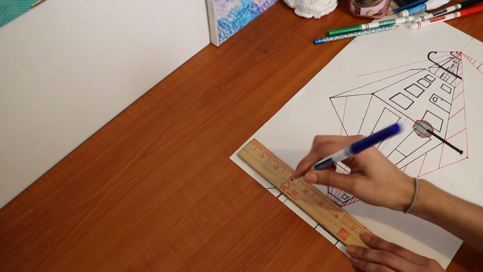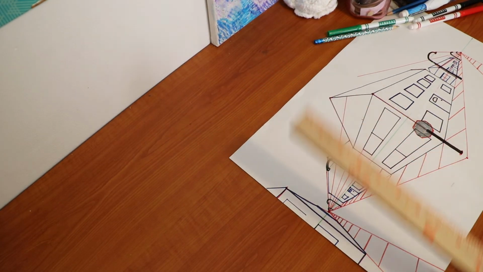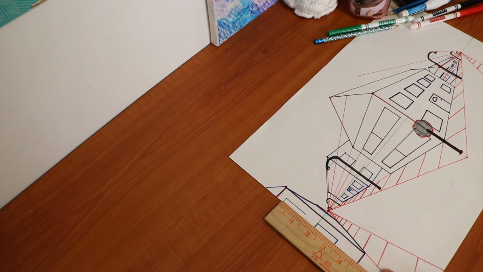I'm just adding this in quickly. I would suggest you use precise measurements. Let's say we want this one and that one to be about the same size. It's almost 1.5 inches. So about there.